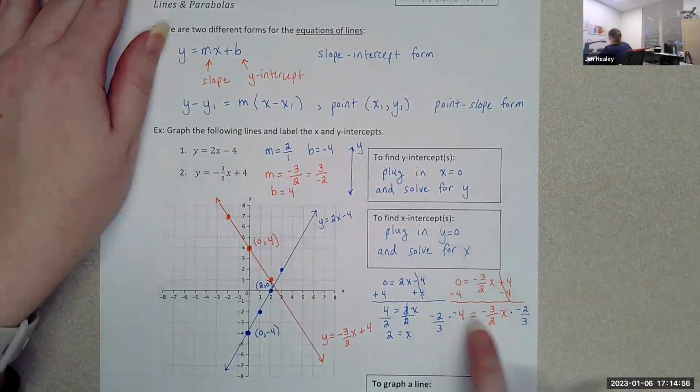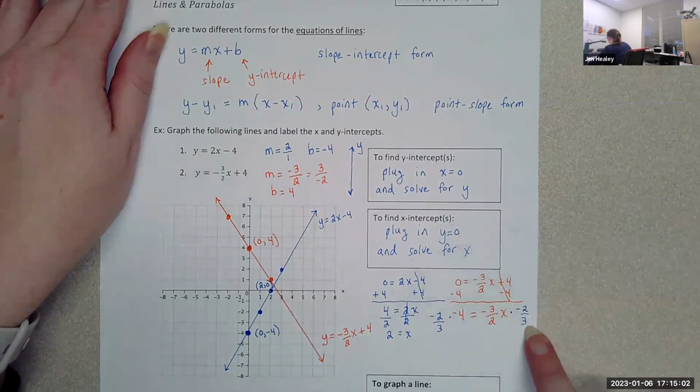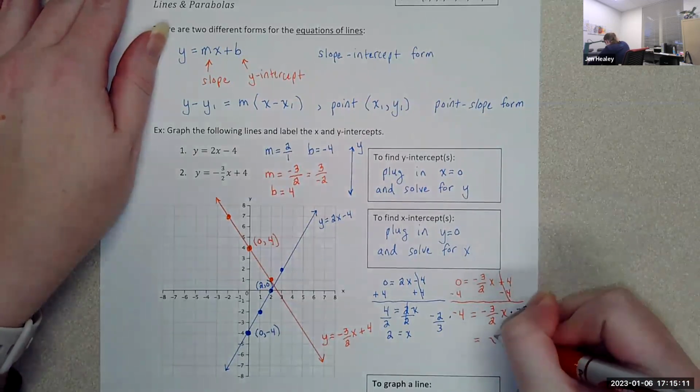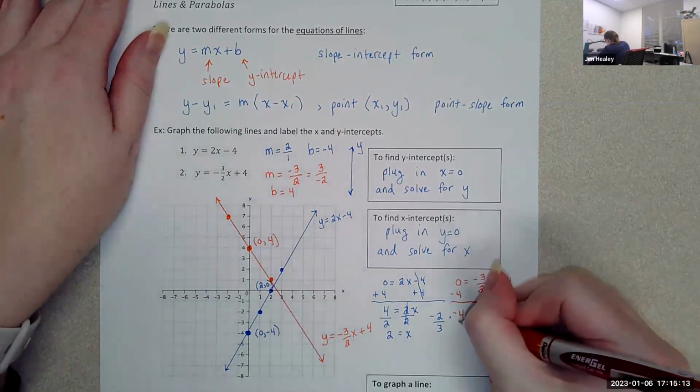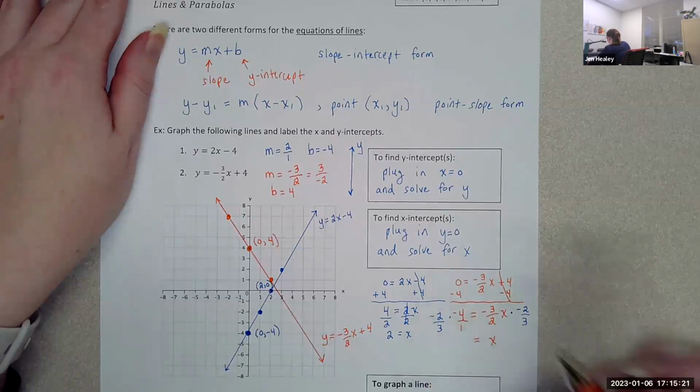So I'm multiplying both sides of the equation by the reciprocal of -3/2. We flip it over and it becomes -2/3. So this is going to become 6/6, which is just 1x. So we did that on purpose. We wanted to just get x by itself, and we did. And then over on this side, if it helps to do your multiplication, you can make it -4/1. This is going to become -2 times -4 is +8/3.